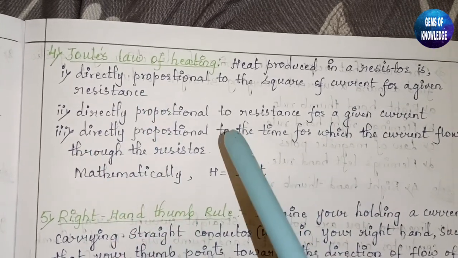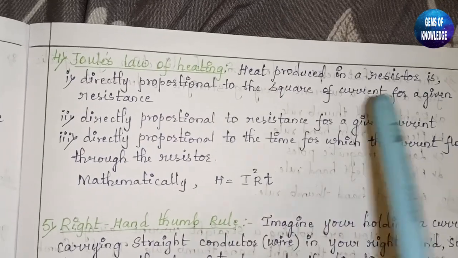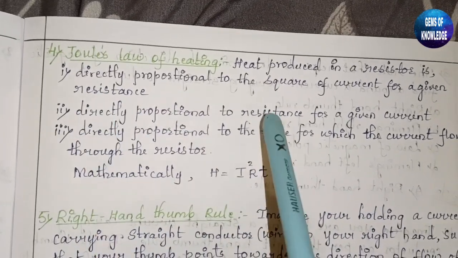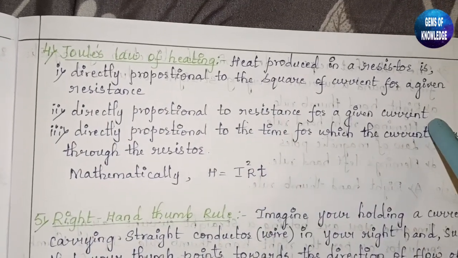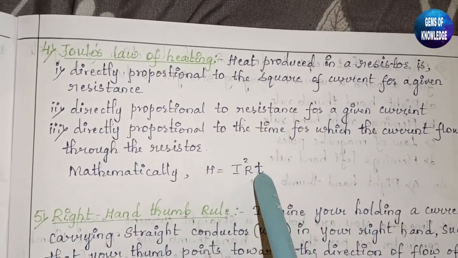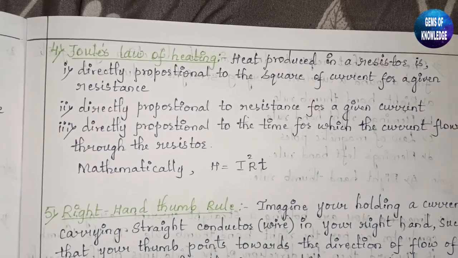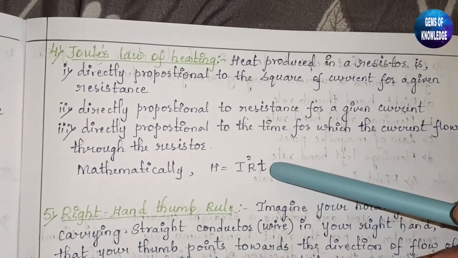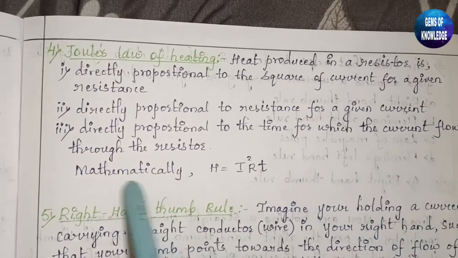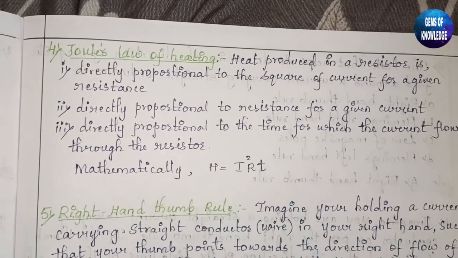Whatever resistance we are giving, it will be the square of the current. Next, it is directly proportional to the resistance for a given current, that is R. And directly proportional to the time for which the current flows. In what duration of time the current flows, it depends on that particular time. So mathematically you can write these things: H equals I square RT.